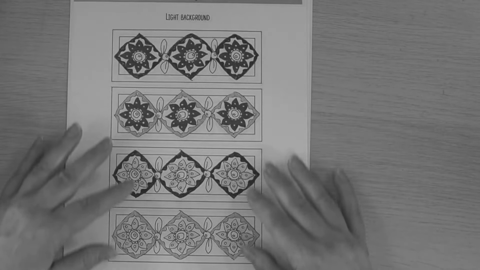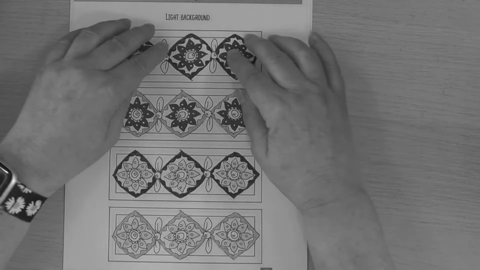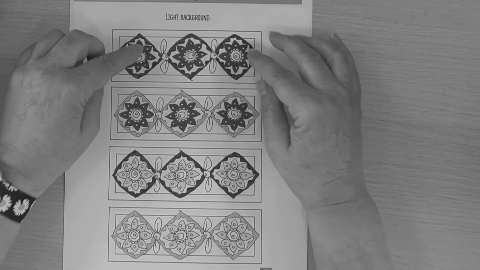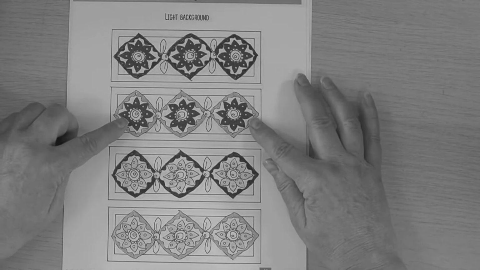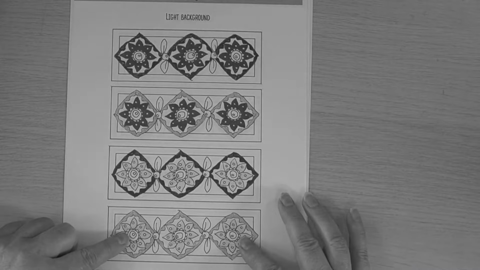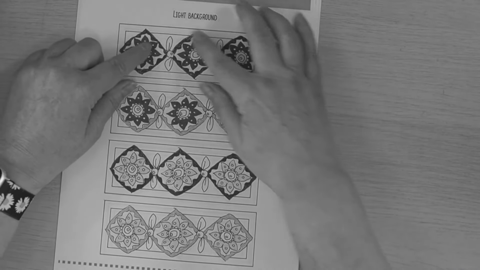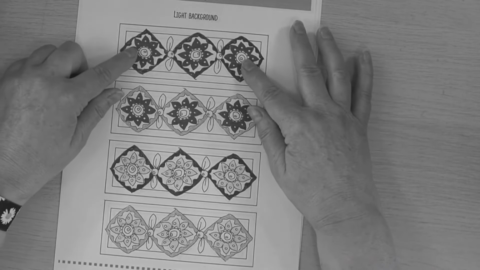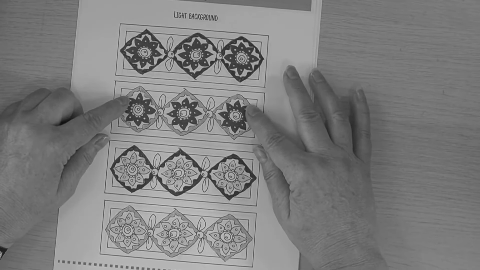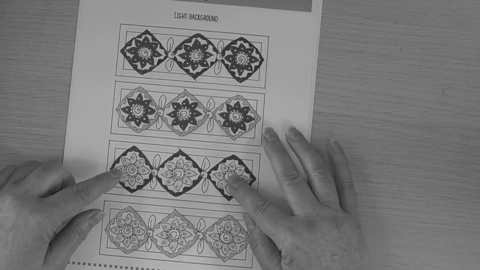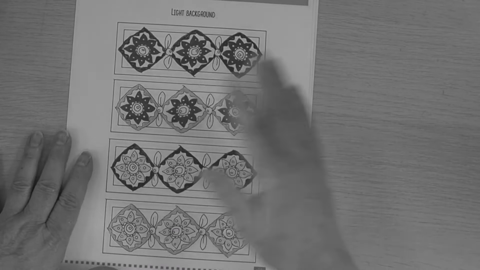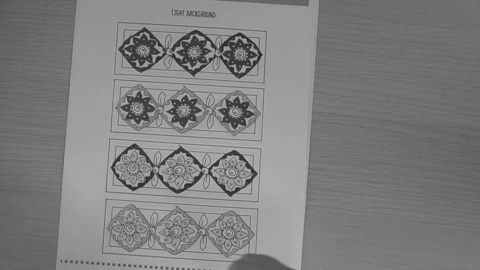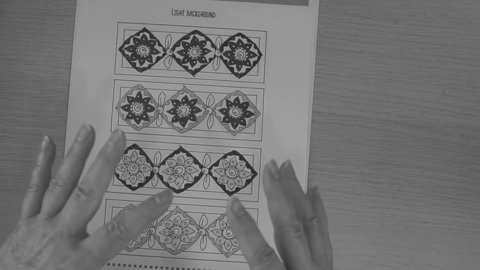I'm not even doing the entire rug. I'm only concentrating on the flowers and the little scalloped edge. But look how different they look. Here they are all on a light background, and here they are all dark. Medium with dark, dark with medium, medium with medium. Each one of these gives you a different look, and you might have a gut reaction and go, ooh, I like that one.